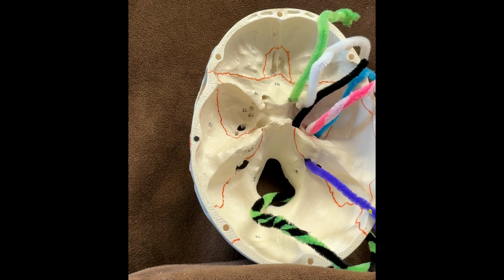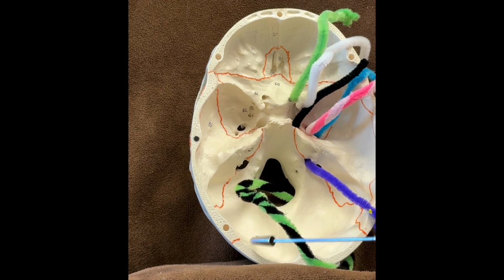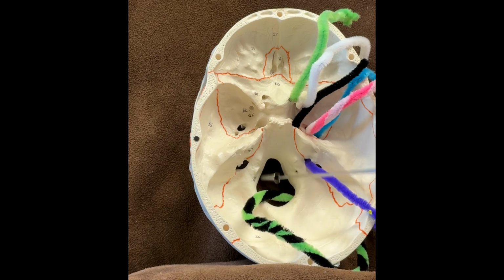We also have this very large foramen here, and this is going to be the foramen magnum. Magnum means large, and that's how this foramen then gets its name.